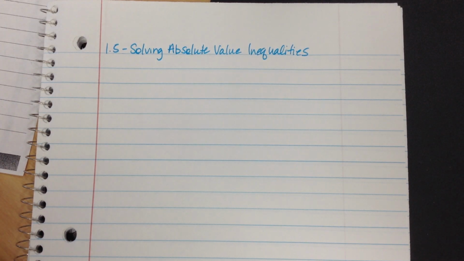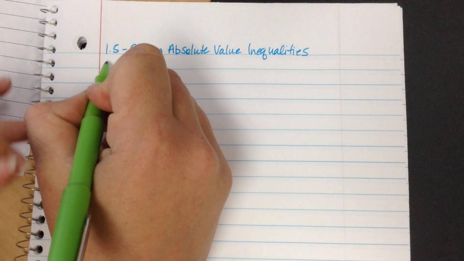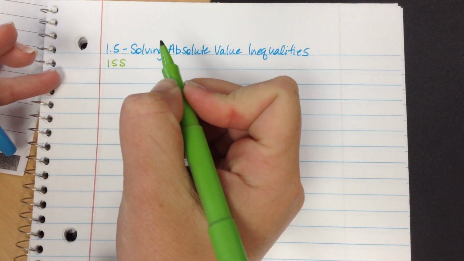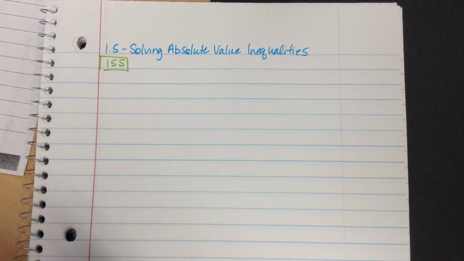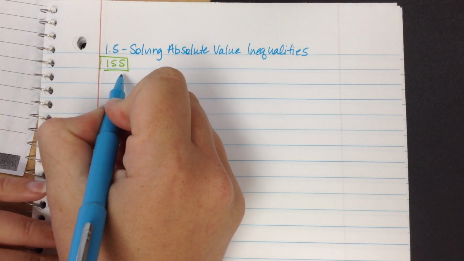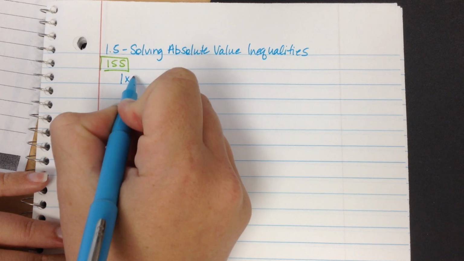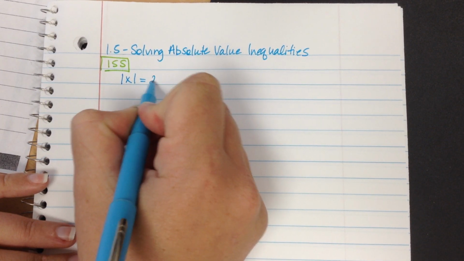Okay, lesson 1.5, solving absolute value inequalities. And the lesson is no different than the others. We still have the same mnemonic. Don't forget ISS: isolate, separate, and solve. So we'll start with the basic one we've already covered. Absolute value of x equals 2.